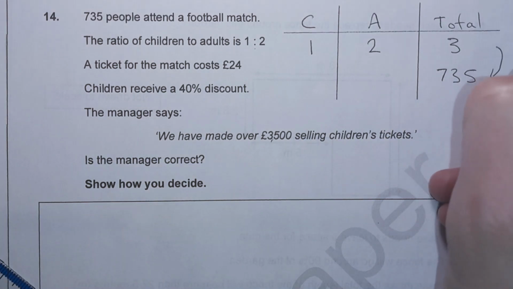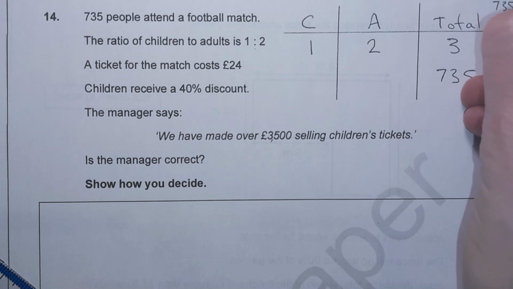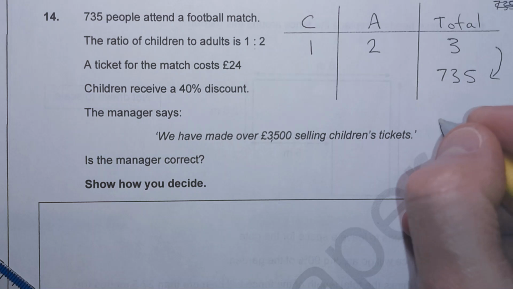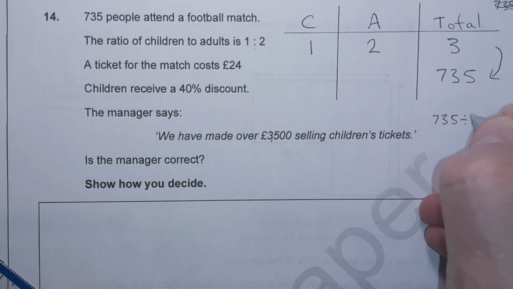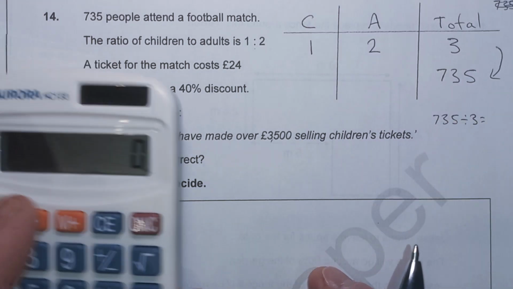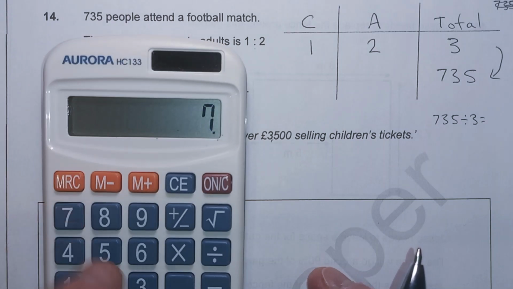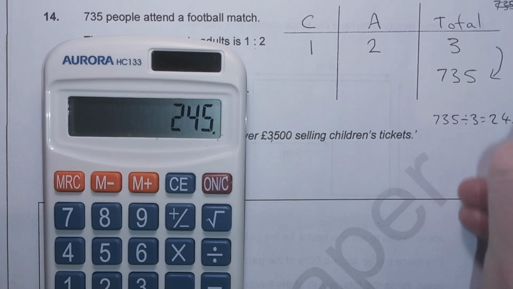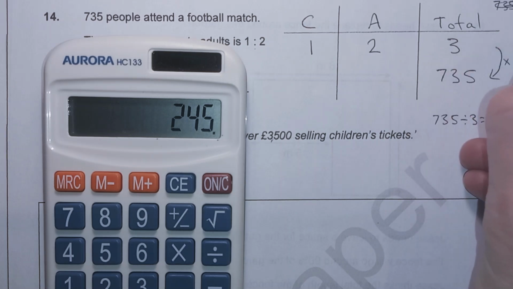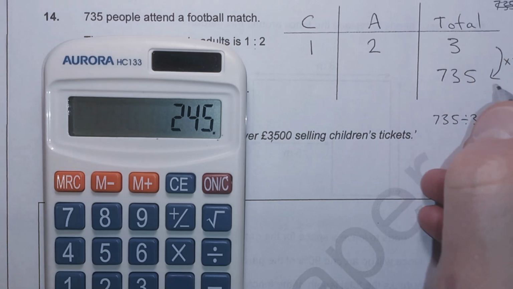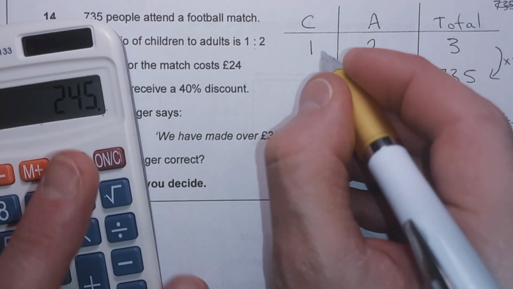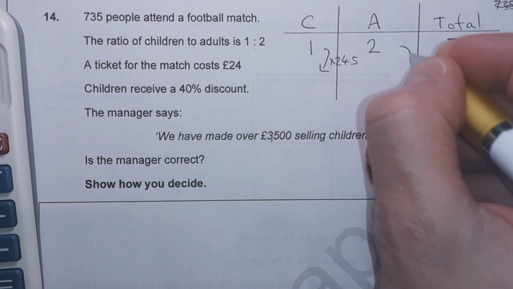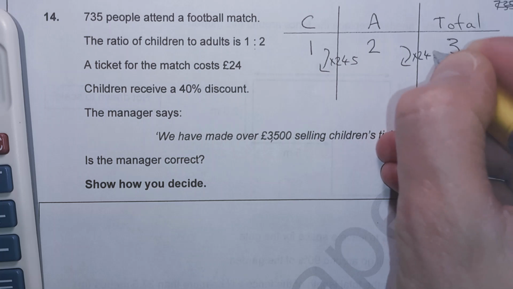So the way we work this out is by saying 735 divided by 3. Actually, we can't see that properly, so let me do that down here. 735 divided by 3. With the calculator, 735 divided by 3, we get 245. So in other words, we're having to multiply the 3 by 245 to get 735. That means if we want to find out how many children we've got, we multiply that by 245. And if we want to know how many adults, we multiply that by 245.